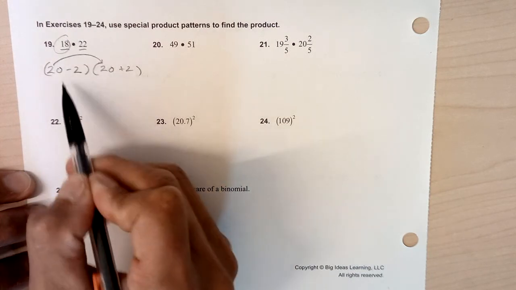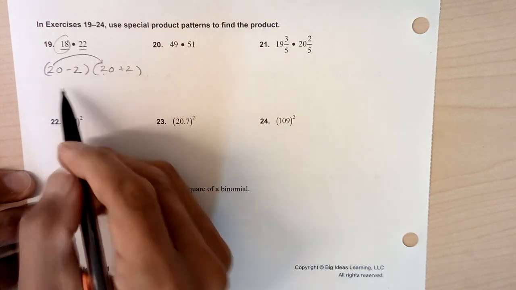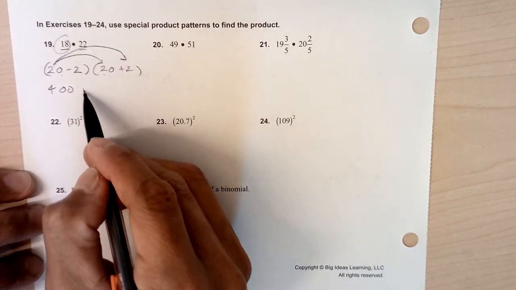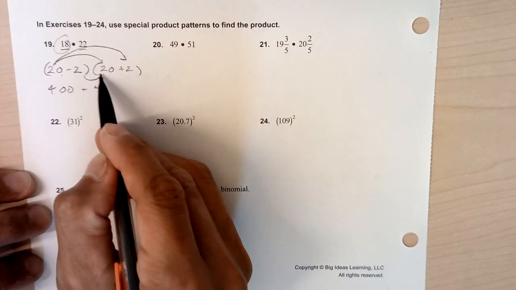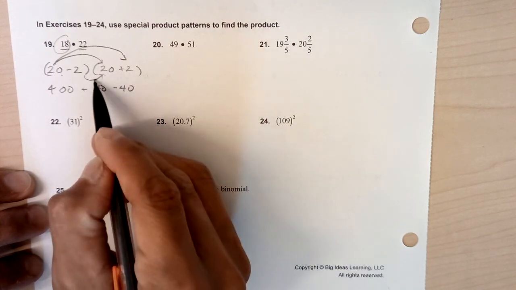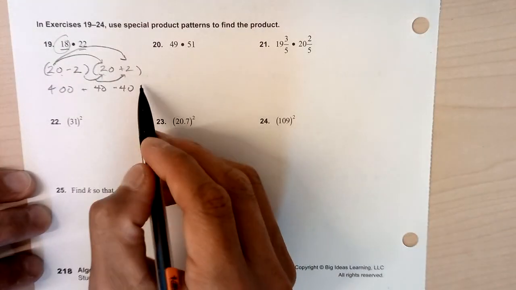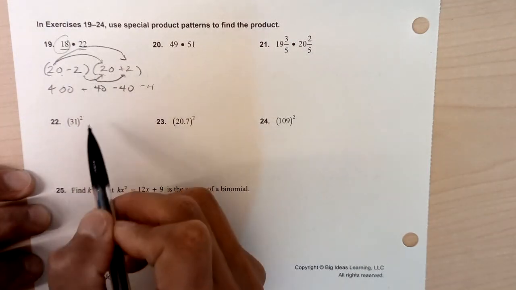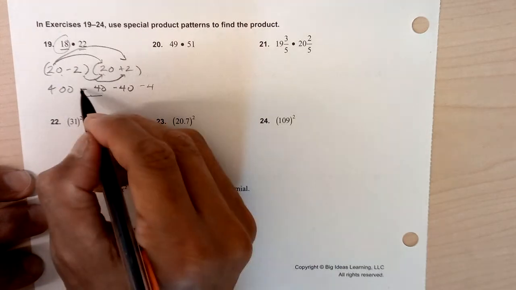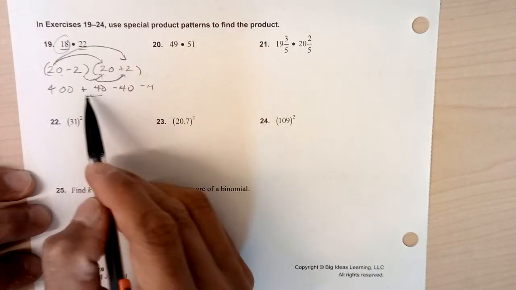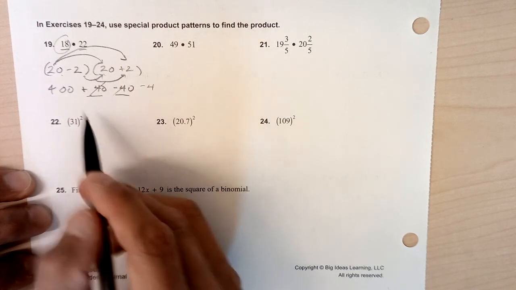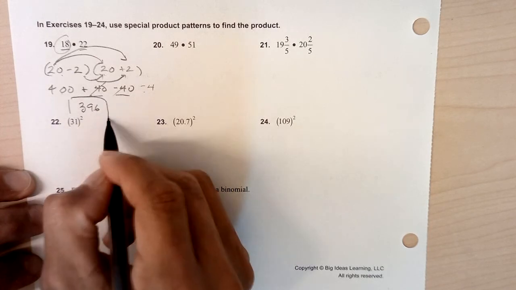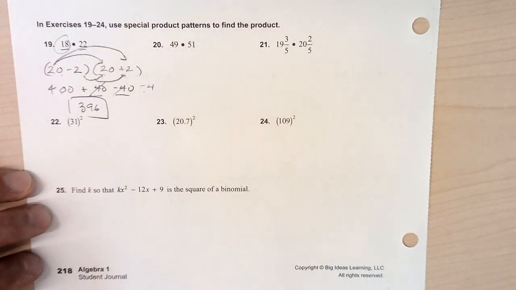20 times 20. You can do that in your head because you could just multiply 2 times 2. That's 4. And then add the 2 zeros, 400. 20 times 2 is positive 40. Negative 2 times 20 is negative 40. And then negative 2 times 2 is negative 4. These will cancel each other out. Oh, positive 40. Sorry, I just wrote that badly and I thought it was negative. But positive 40 and negative 40 will cancel each other out. We have 400 minus 4. So that's 396. And then I didn't even need to use a calculator in order to do that.